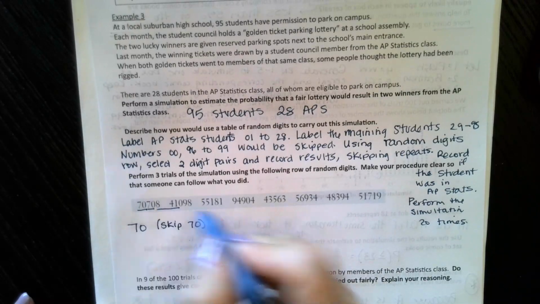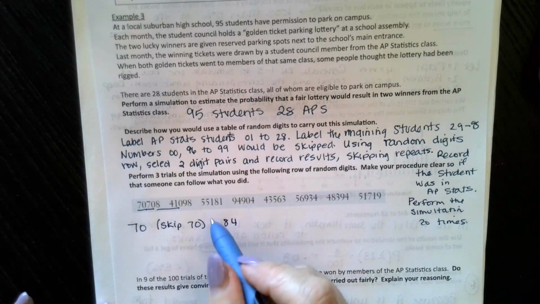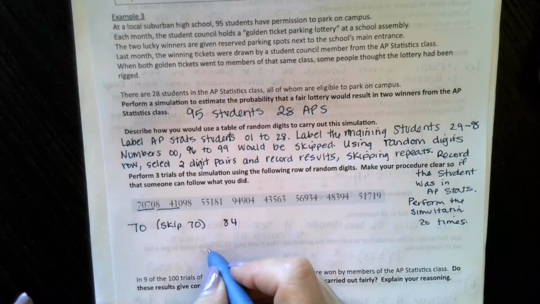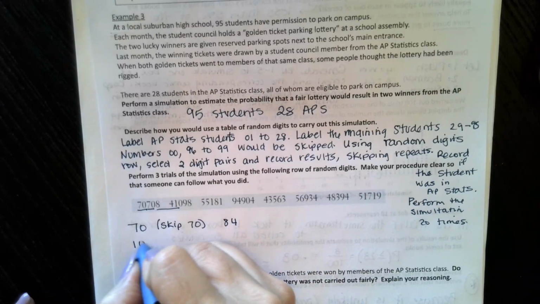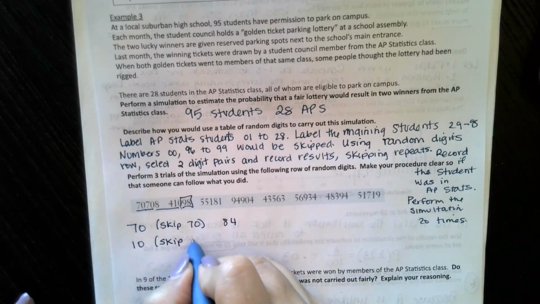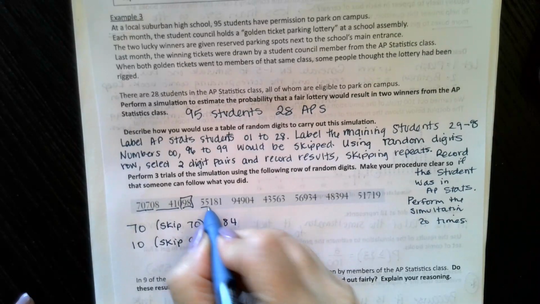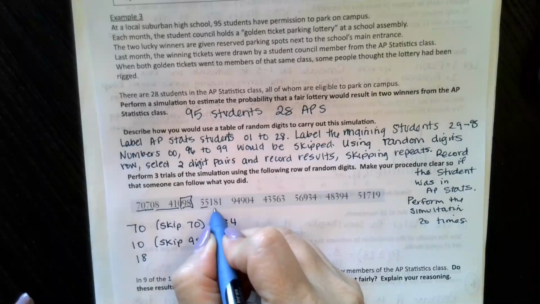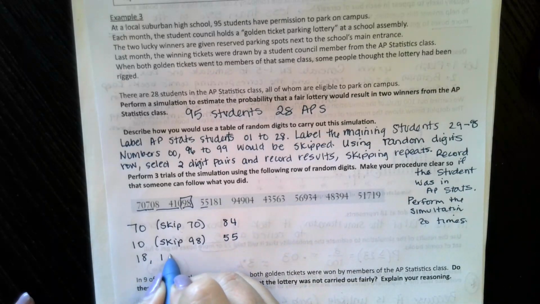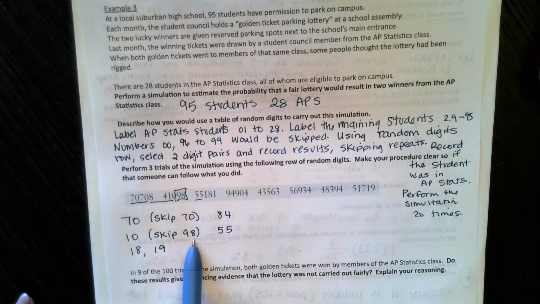My next number here is going to be 84. And then 10. And then I have 98, so I'm going to say skip 98. And then I have 55. And then 18. 19. Okay, and I skipped 98 because it was too big.